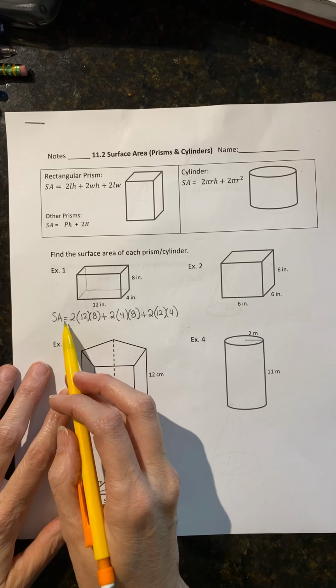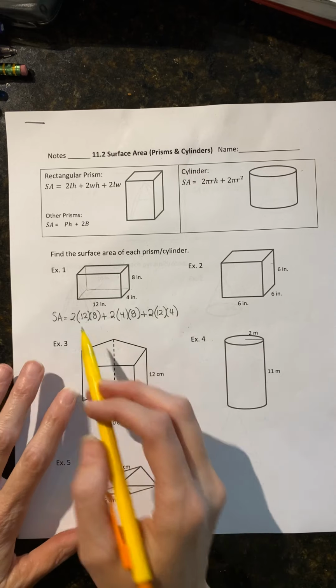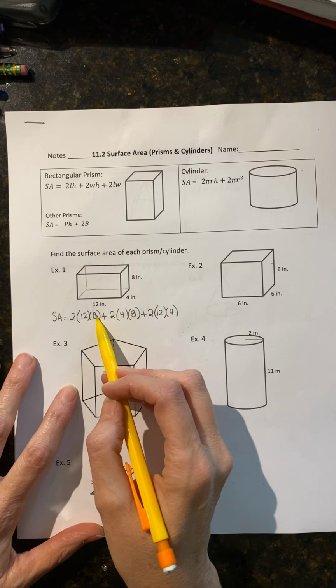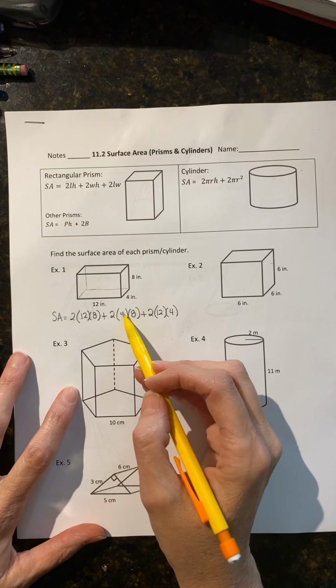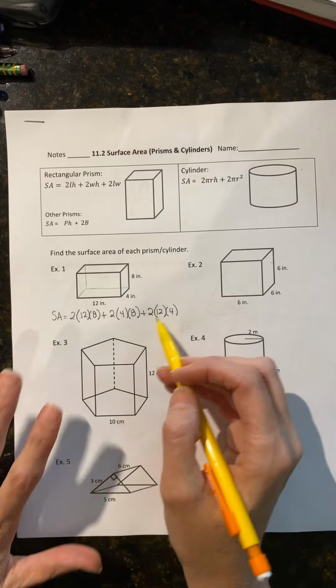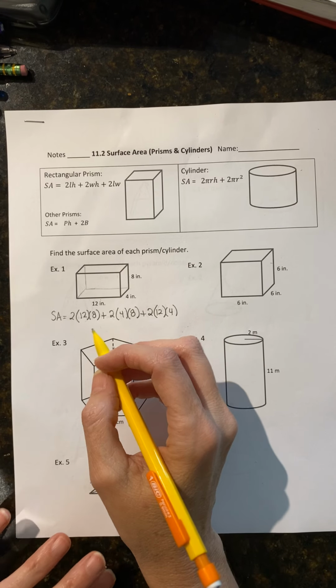And when I use this formula, since it's so long and so many numbers, I just make sure that I've paired them up. So 12 and 8, that's one pair. 4 and 8, that's another pair. 12 and 4, that's another pair. Just make sure you paired them up and didn't duplicate any of them.